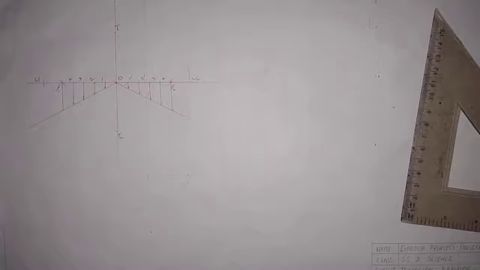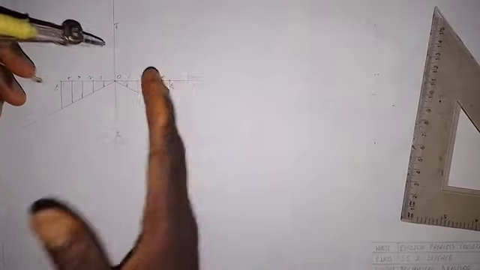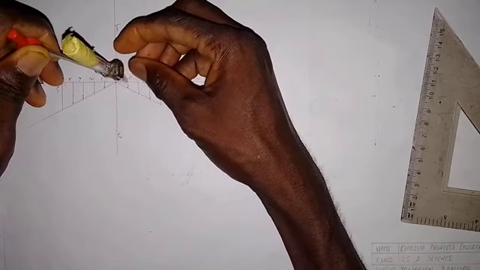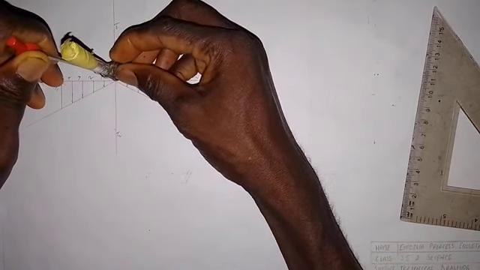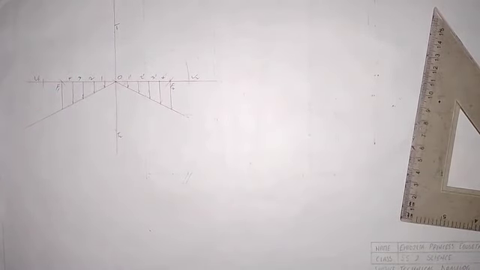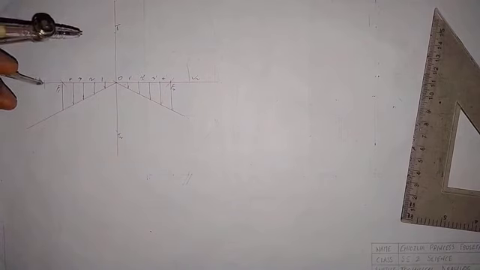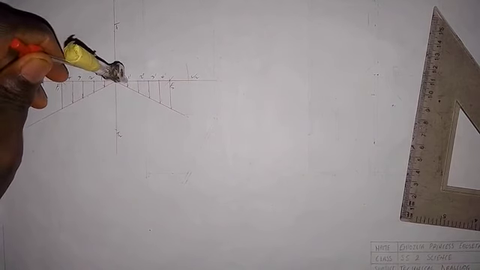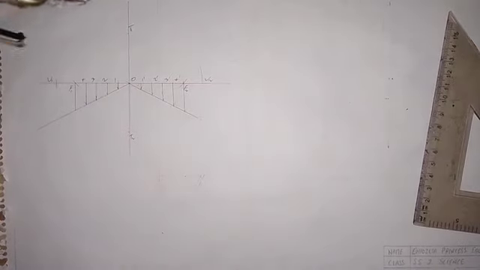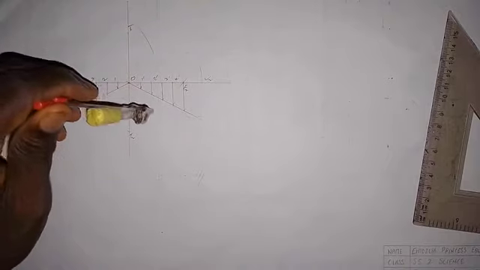The next thing that we are going to do is to take our compass. We put it at V1 here and extend to 1 prime on the right side. So we extend it to 1 prime, then raise it up and put it at F1. That is, we have taken the distance from V1 to 1 prime. So we now raise it up and put it at F1, and we draw an arc up and down here.